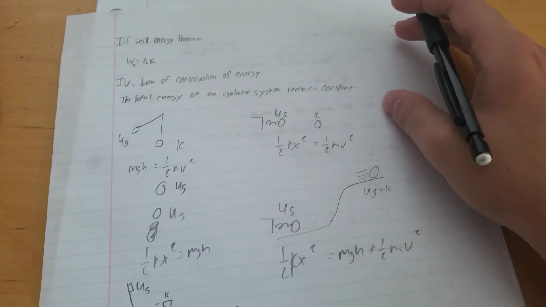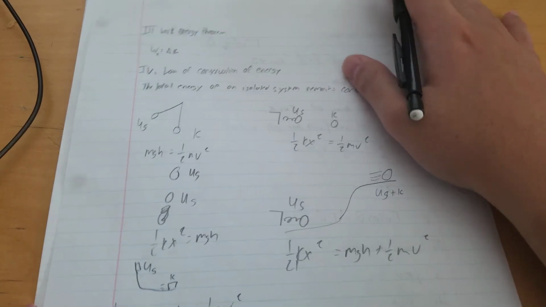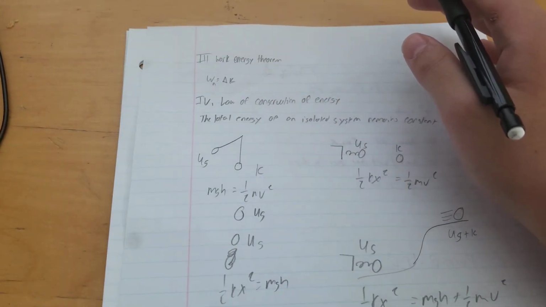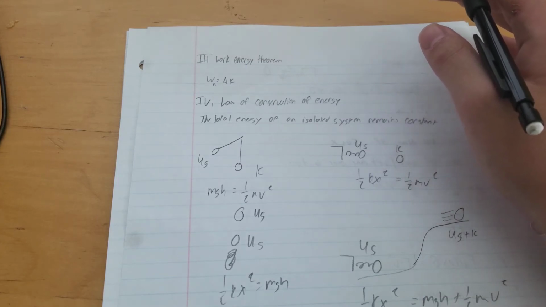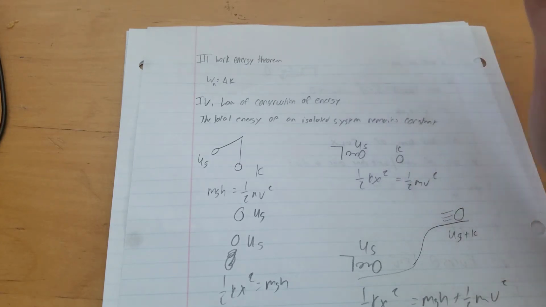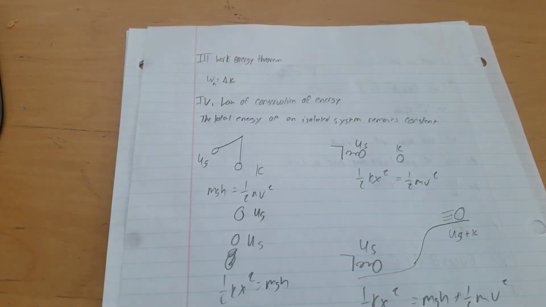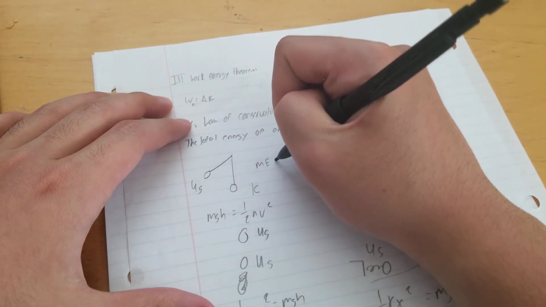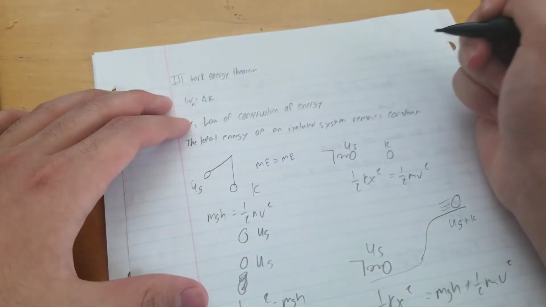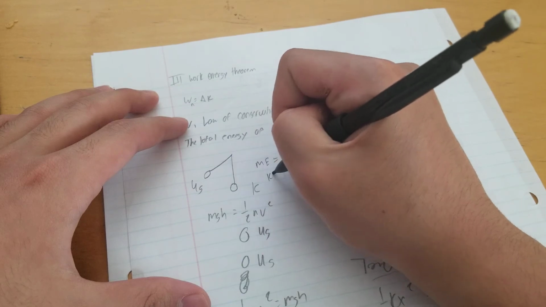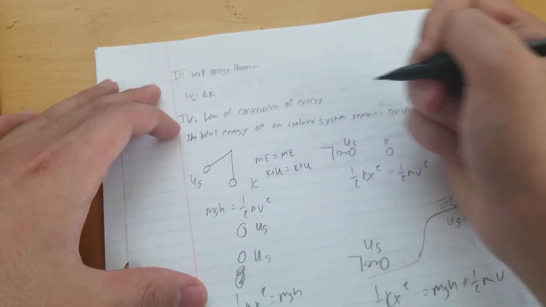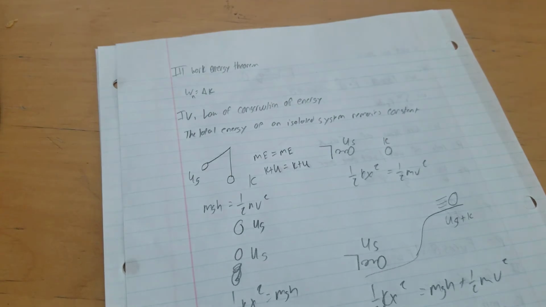First, let's say you have a pendulum, right? The problem says that the pendulum is dropped from position blah blah blah and it moves. So what I like to do is set up a little ME equals ME, right? Since you know that mechanical energy is kinetic plus all the potential energies, you just rule out what is there and what is not.